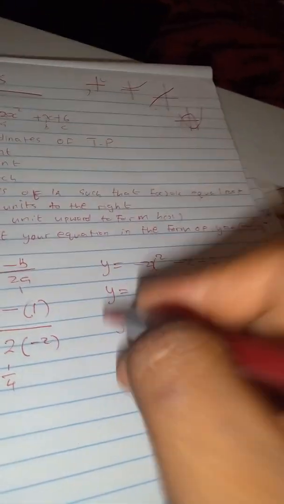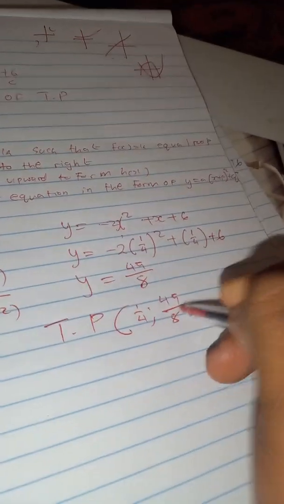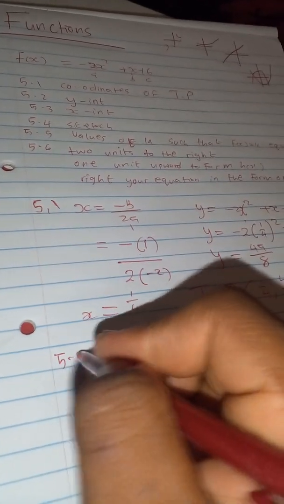So this is 49 over 8. Now I have my values for the turning point. So I'm just going to say TP is (1 over 4; 49 over 8). I'm done. So I'm going to the next question, 5.2.